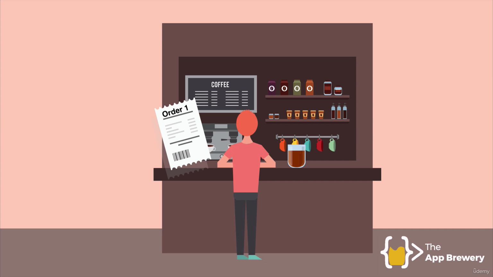That receipt is the same as a future in Dart. It's not the actual thing that you want. It's just a promise that you will get something in the future. If you come from JavaScript and you've heard of promises, then it's exactly the same.